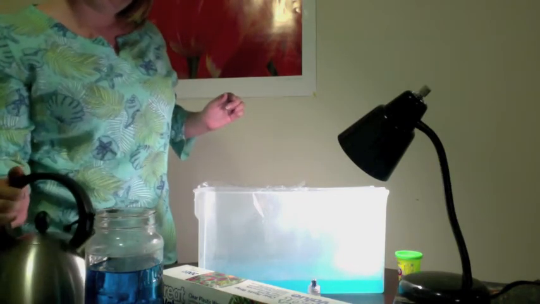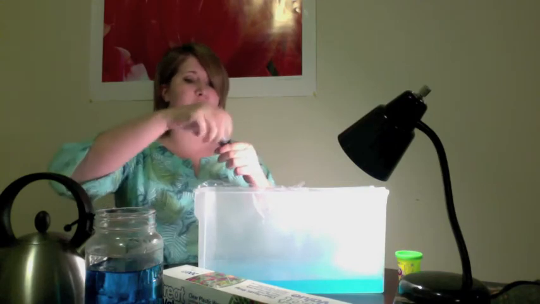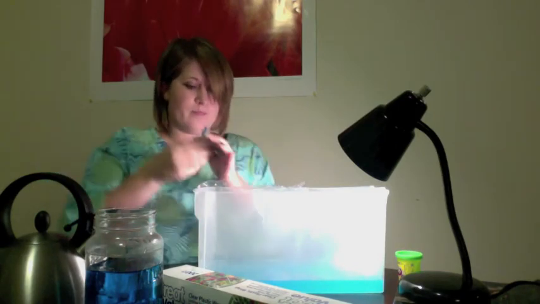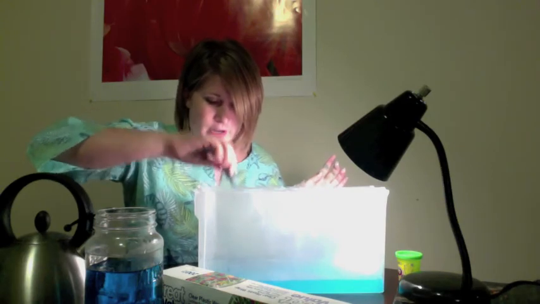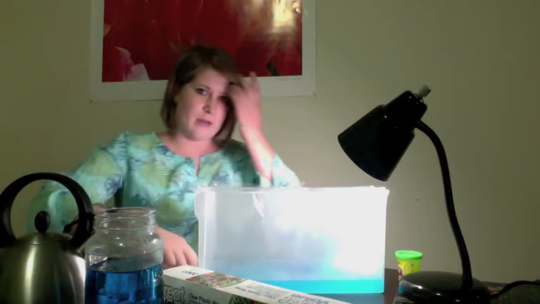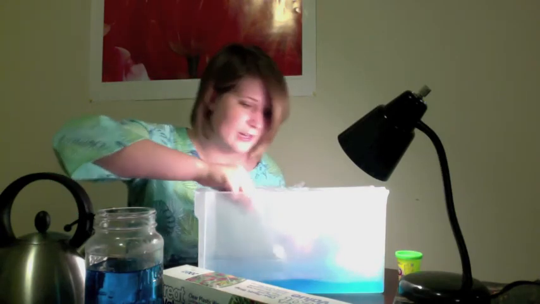Now, if you haven't already added your food coloring, add a good couple of drops. 1, 2, 3, 4. All right, now take your spoon and stir in the food coloring really well so you can see the blue water.